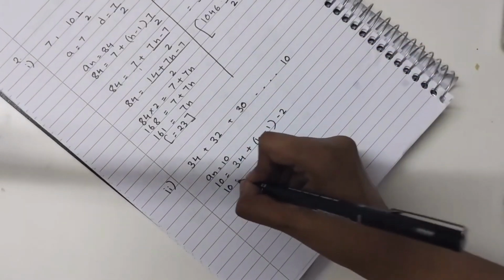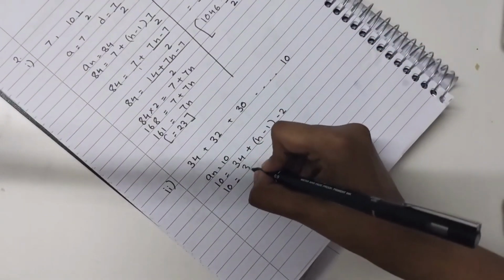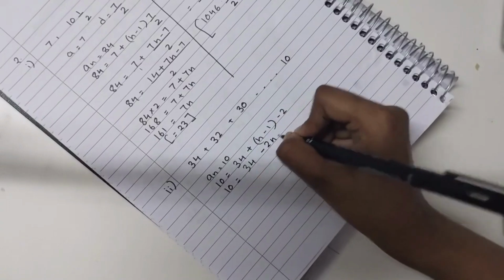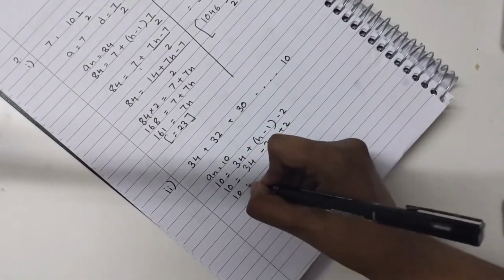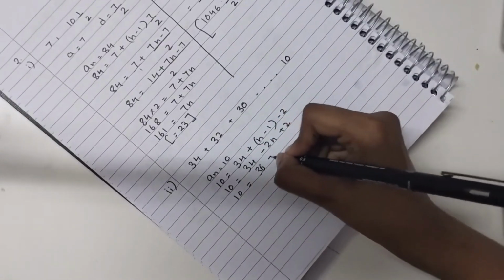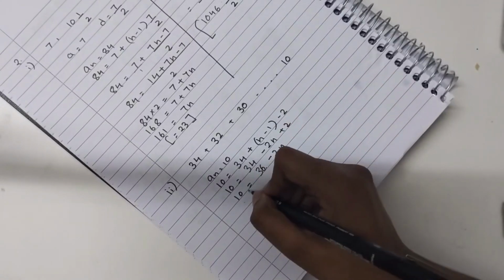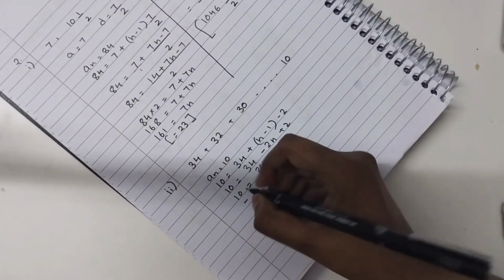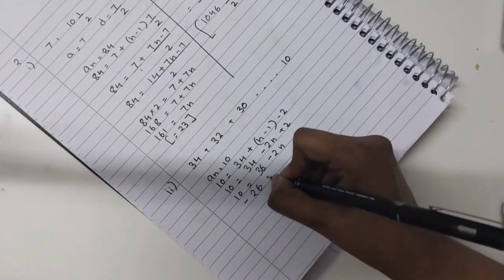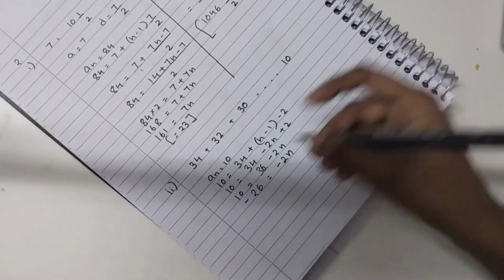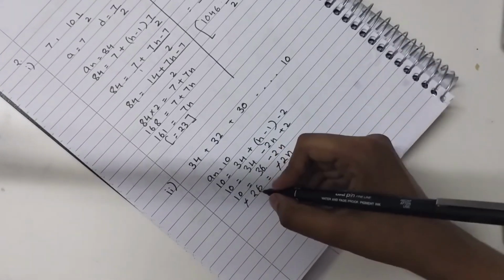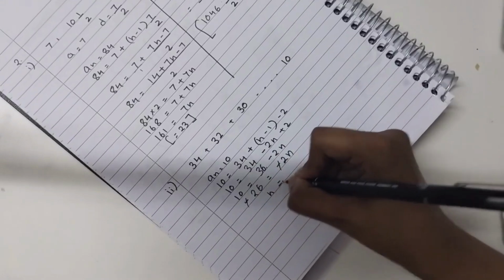So 10 is equal to 34 minus 2n plus 2. And 10 is equal to 36 minus 2n. So 10 minus 36 on the left-hand side will equal negative 26, which is equal to negative 2n. And the negative signs will get cancelled, and the value of n is equal to 13.